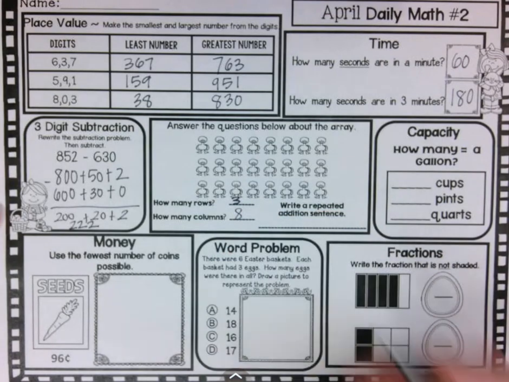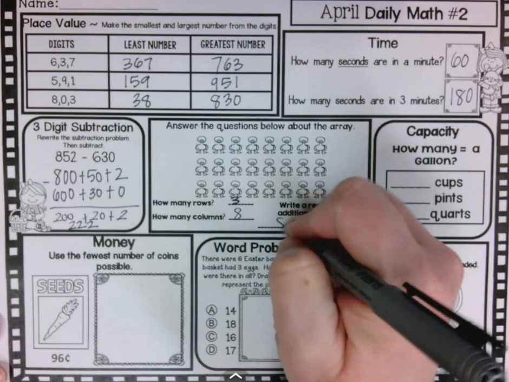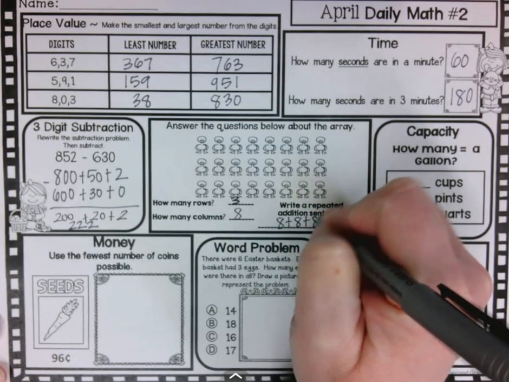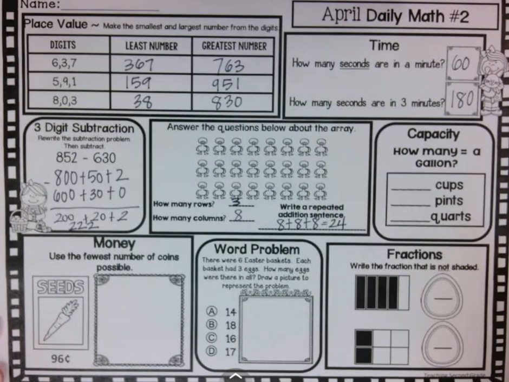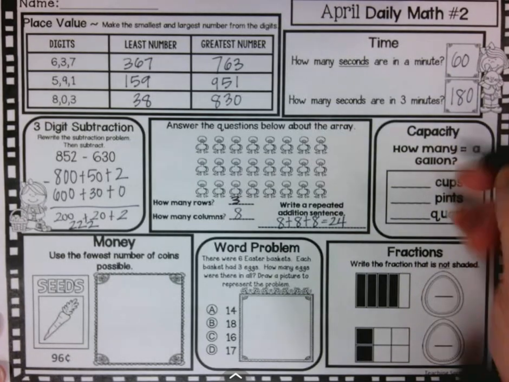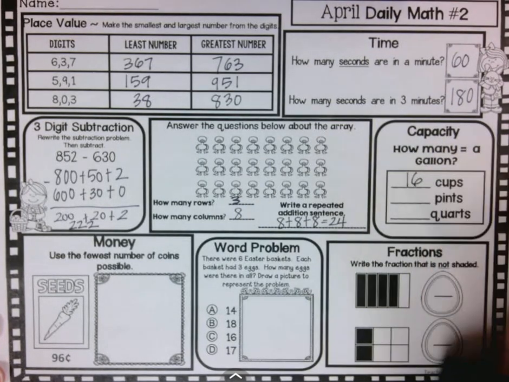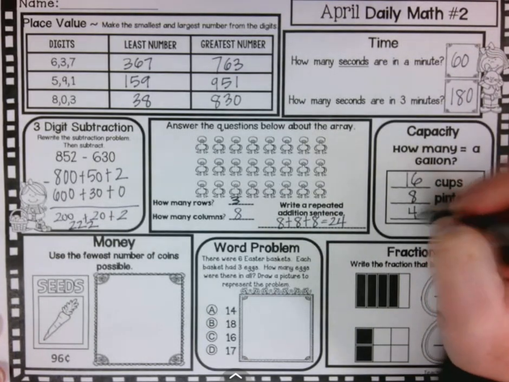There are 8 columns. This tells us to write a repeated addition sentence. So we are not writing a times table. We are writing a repeated addition sentence. 8 plus 8 plus 8. All right, and that equals 24. Capacity. How many cups are in a gallon? You might have had to look this up, but hopefully you figured it out. 16 cups are in a gallon, 8 pints are in a gallon, and 4 quarts are in a gallon.